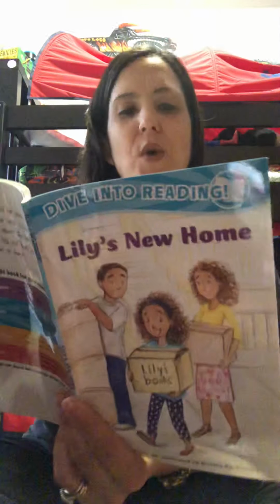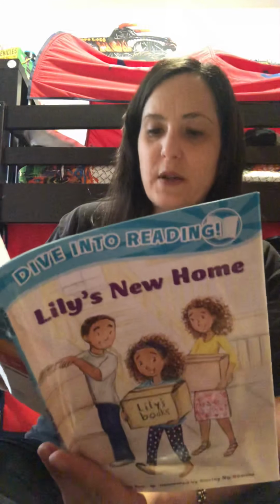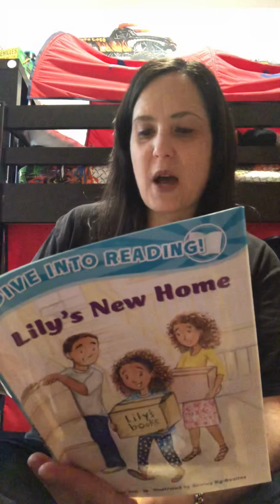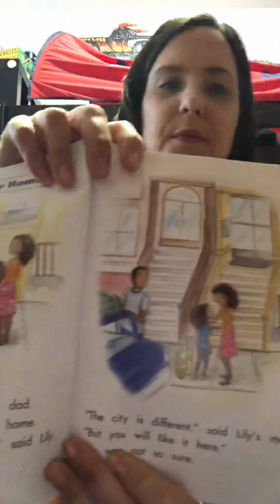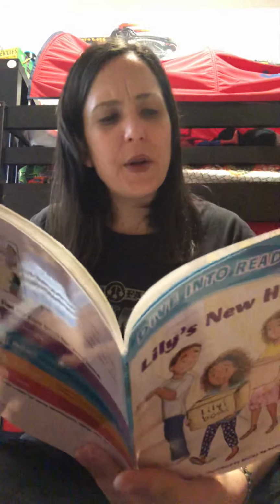Chapter 1, A New Home. We're here, said Lily's dad. Lily looked at their new home. There's no front yard, said Lily. There are no flowers. The city is different, said Lily's mom, but you will like it here. Lily was not so sure. New York City was loud.